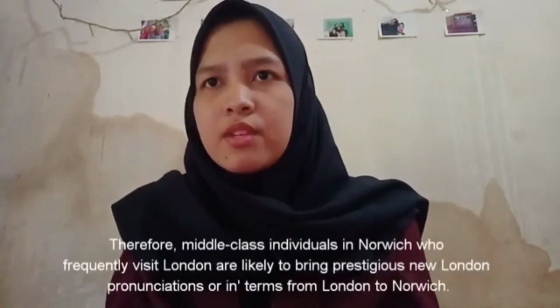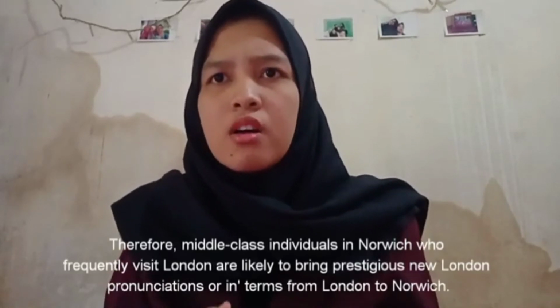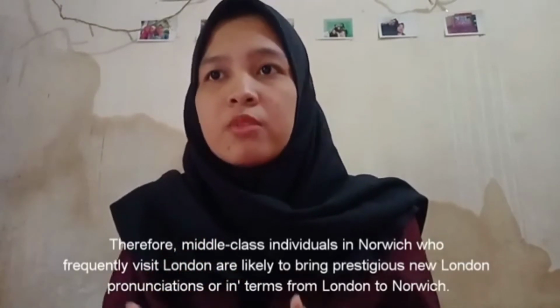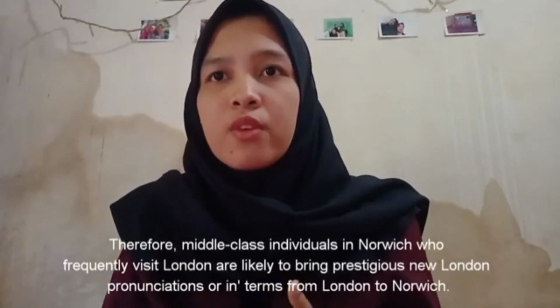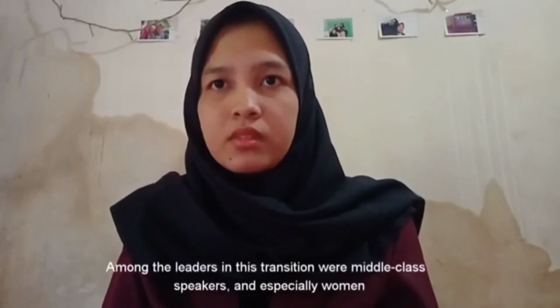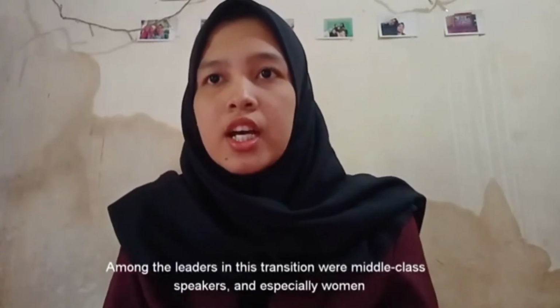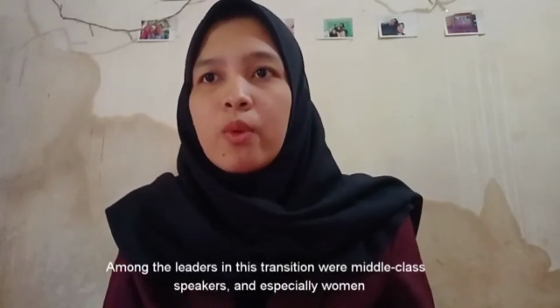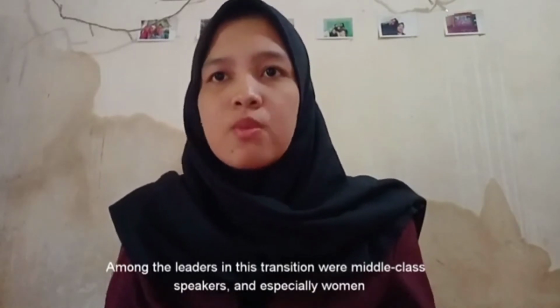Therefore, middle-class individuals in Norwich who frequently visit London are likely to bring prestigious new London pronunciation or idiom from London to Norwich. For instance, the vowel pronunciation in top and dog has changed to the RP top and dog in Norwich. Among the leaders in this transition were middle-class speakers and especially women.